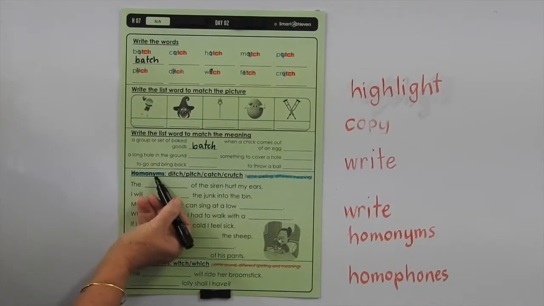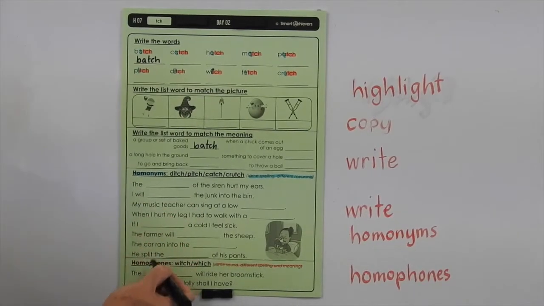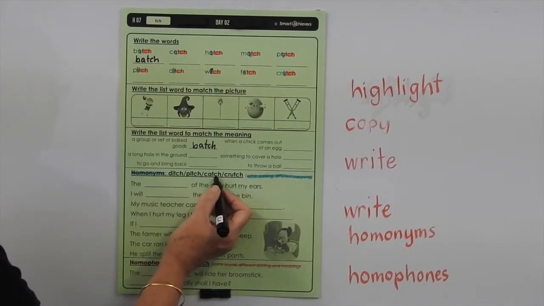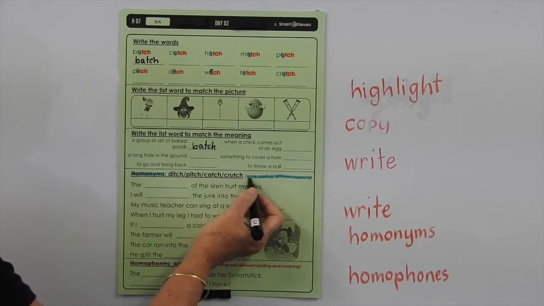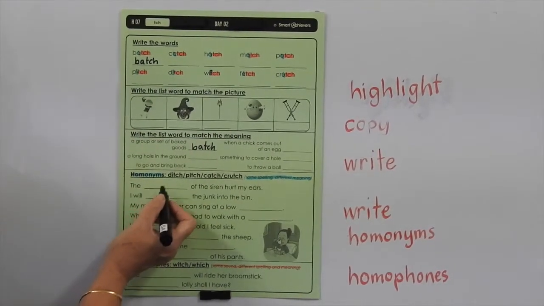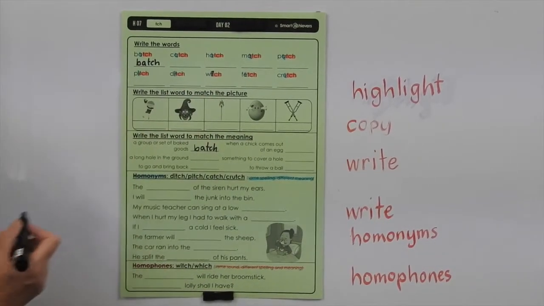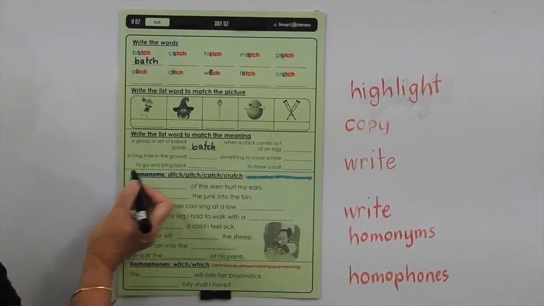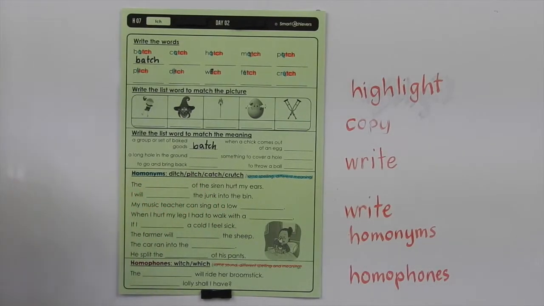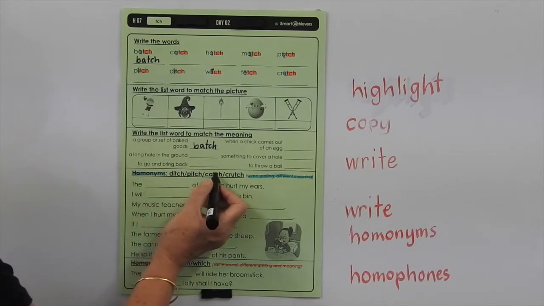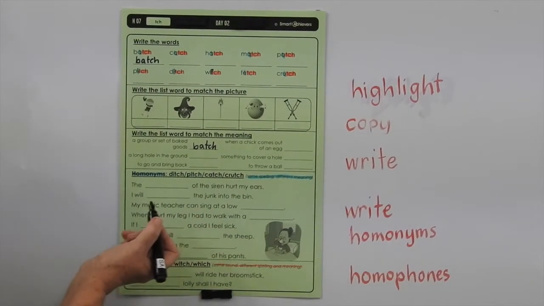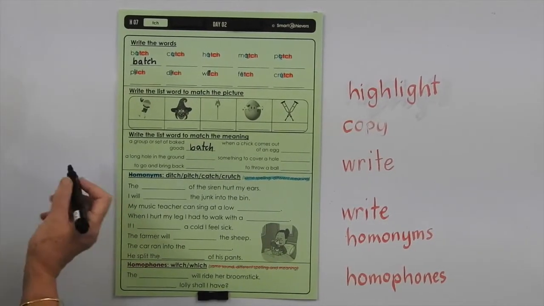Now a homonym and a homophone are different things, and we've got examples of both of them in this set of words. So a homonym are words like ditch, pitch, catch and crutch, where they're spelt the same, but they can have different meanings. Like we just talked about, we said you can have a ditch, which is a hole in the ground, and you can actually throw or ditch your rubbish into a bin. So same word, same spelling, but different meaning. Pitch could mean like a cricket pitch, or some people can sing at a very high pitch, or it can mean to throw a ball. Catch, you might catch a fish, and you could catch a ball or whatever. You might talk about a good catch of fish, so you're talking about what you've done.